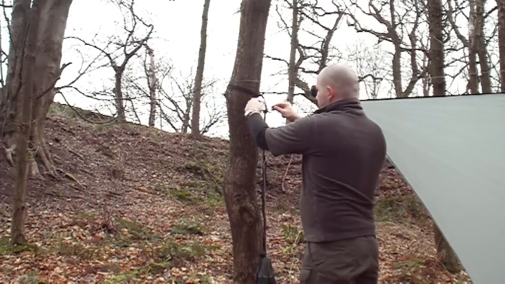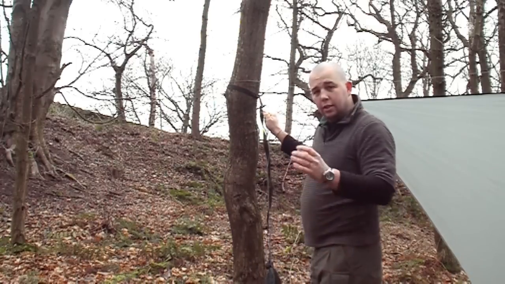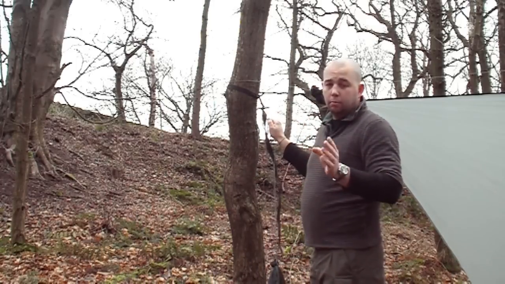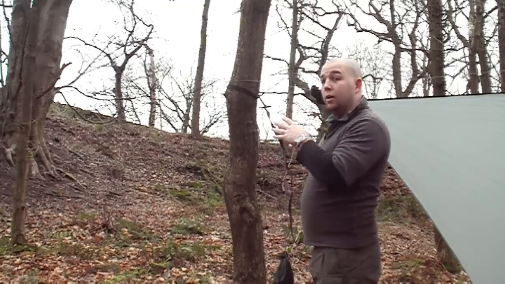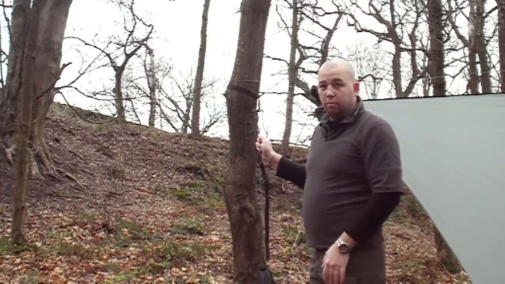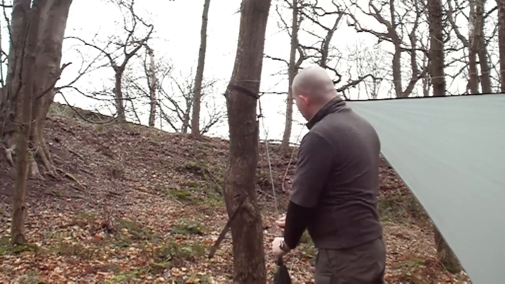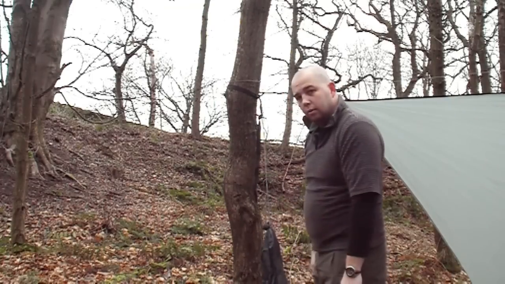Take the big adjustable loop and I place it straight over the toggle and make sure it cinches in behind the knot and not the toggle. It must be behind the knot. If you put weight on the toggle you could overstress it, you could bend or break the toggle and it's going to dump you on the floor. That's one side on.